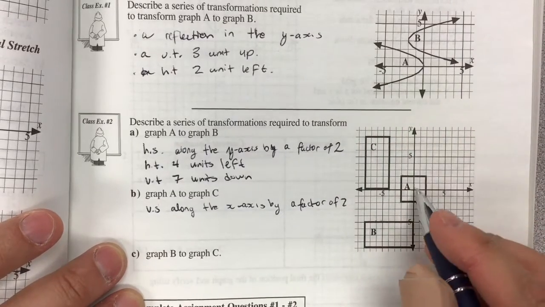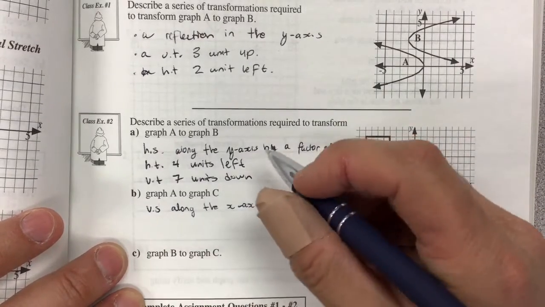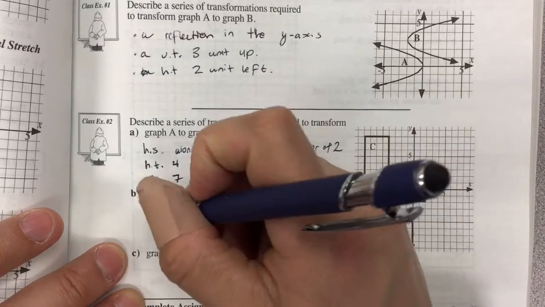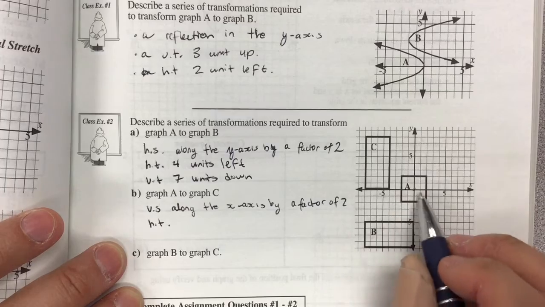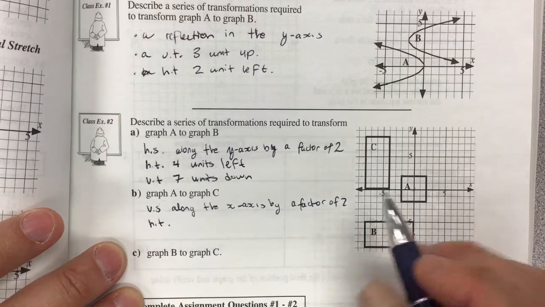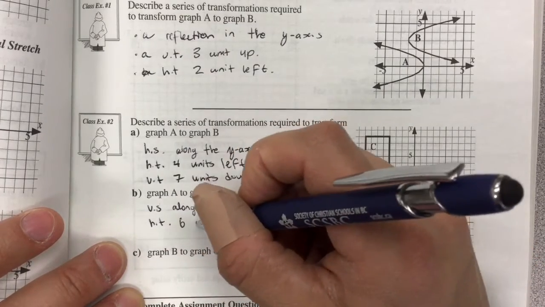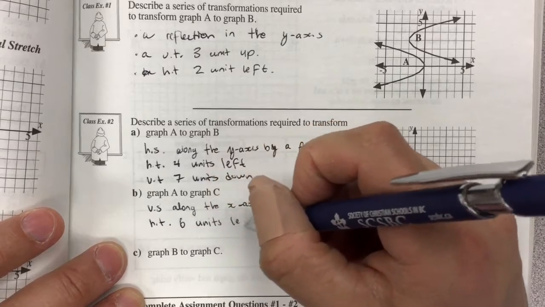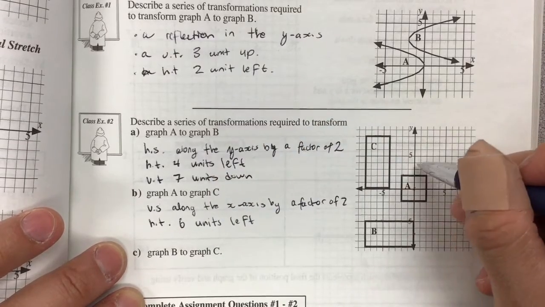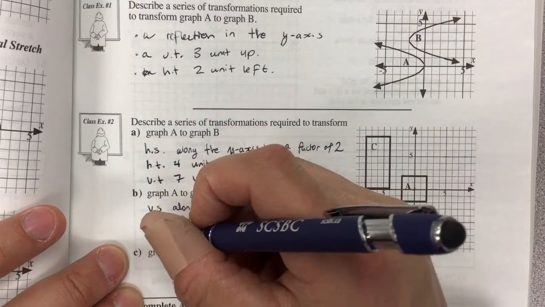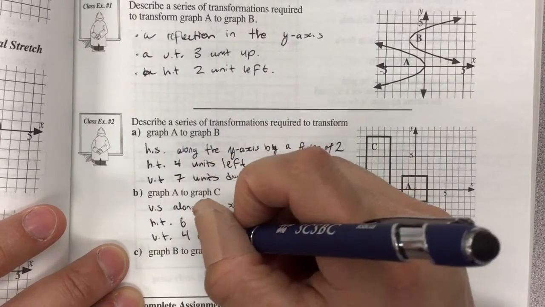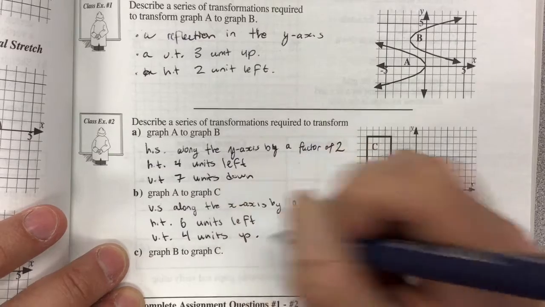And we've also moved up and over here, and so let's look at our horizontal translation. So we have a translation from 5 to 6 units. So horizontal translation, 6 units left. And we've moved 4 units up, it appears. So vertical translation, 4 units up.